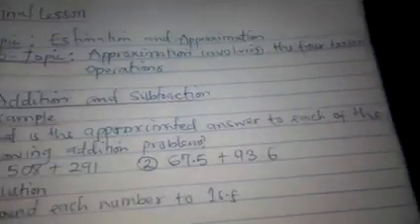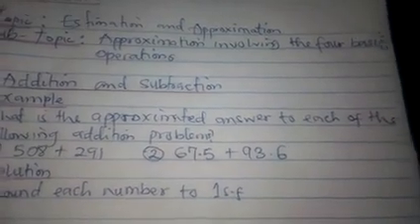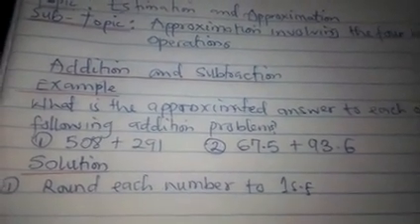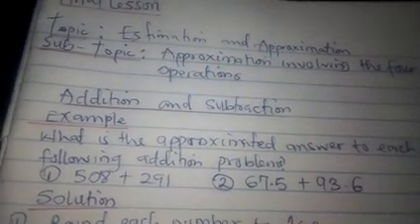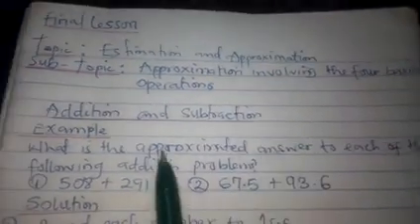In order not to waste much time, we have done a lot. You can check through my channels and find out more on this. Now, this aspect has to do with the applications. So if we go straight into this very one, addition and subtraction.